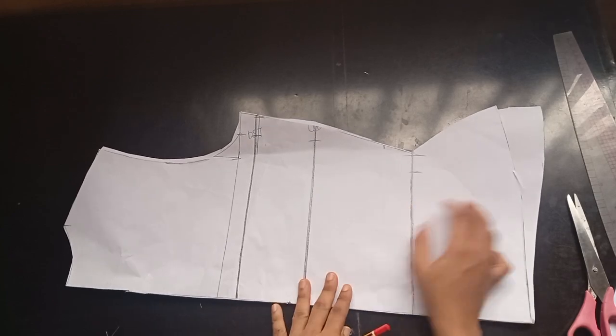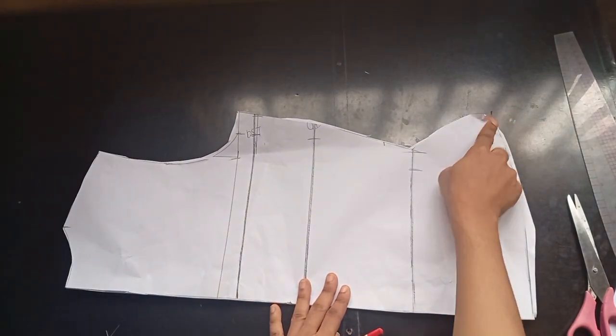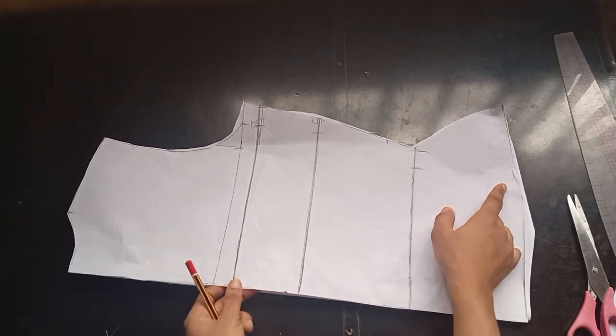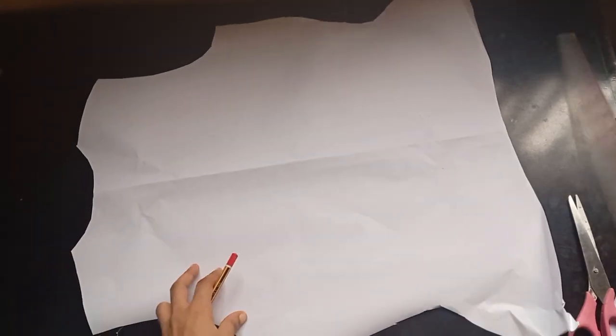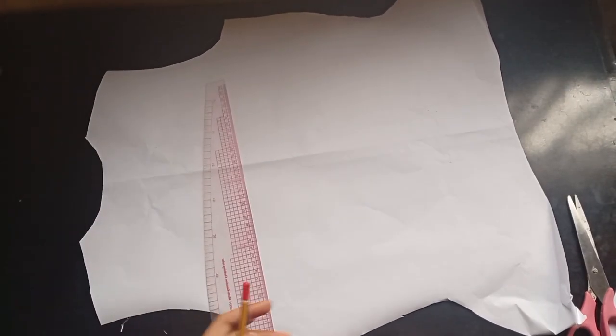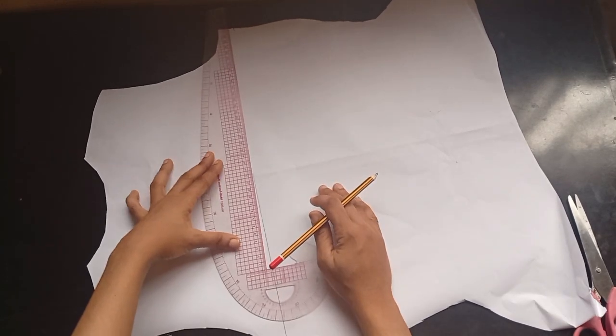But if you don't want to add a dart to yours, you can just go ahead and cut out the exact size at this part of your pattern. So let's go ahead and open this up. So first we start with working on the dart by the side. So let me extend this line.